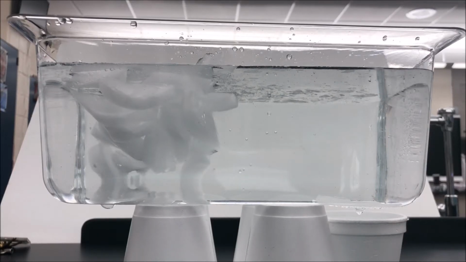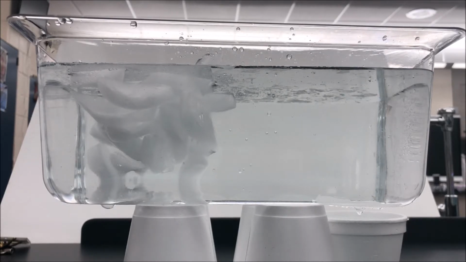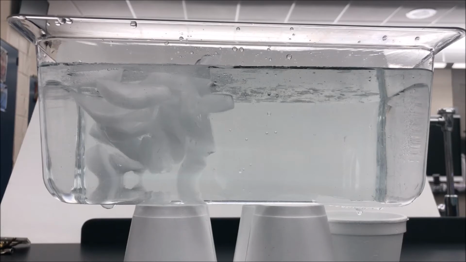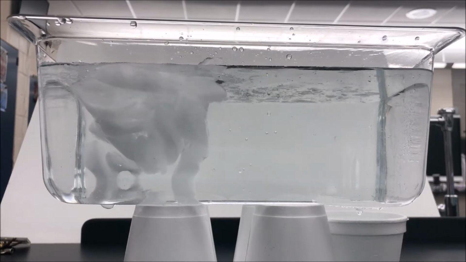Okay, so I'm going to demonstrate a convection cell. I have a container of water here that was sitting at room temperature. I have a huge hunk of ice floating on one end, and on the other end, underneath, I have a cup of very hot water sitting in a styrofoam cup.